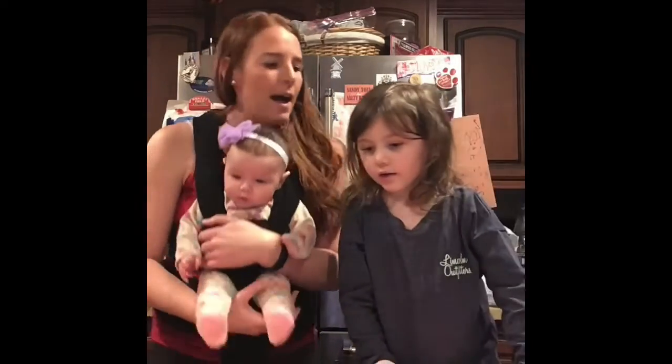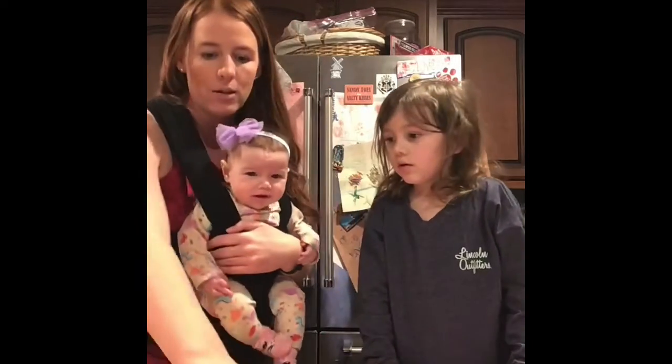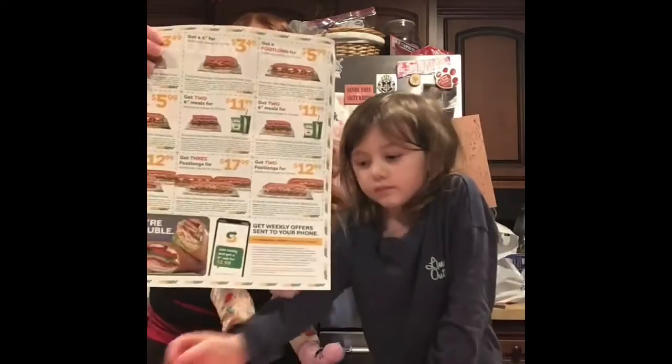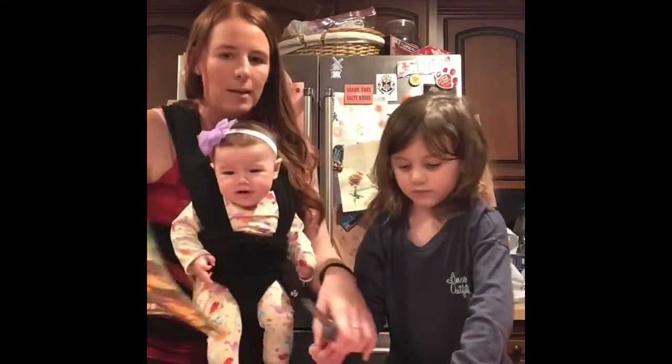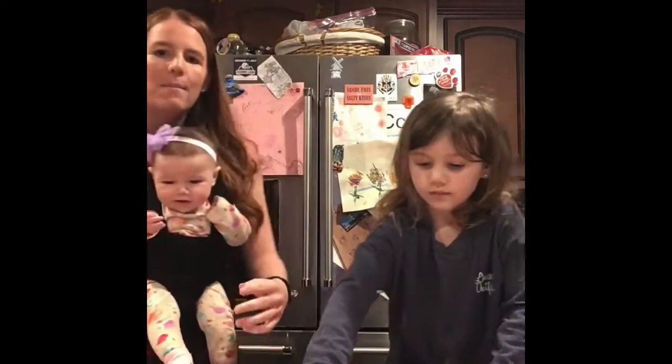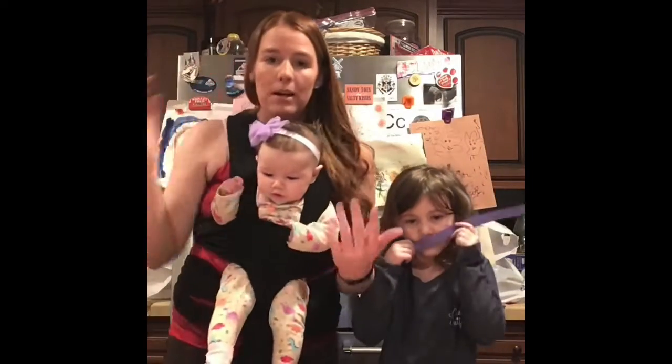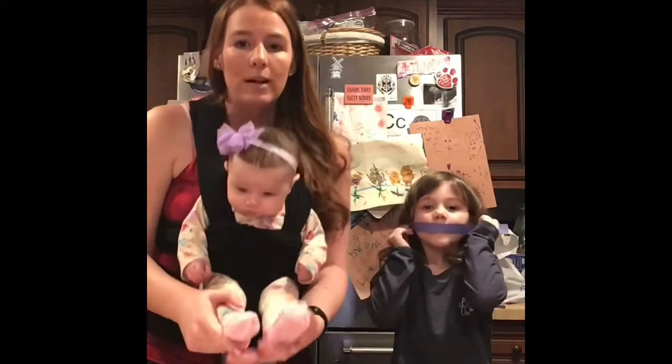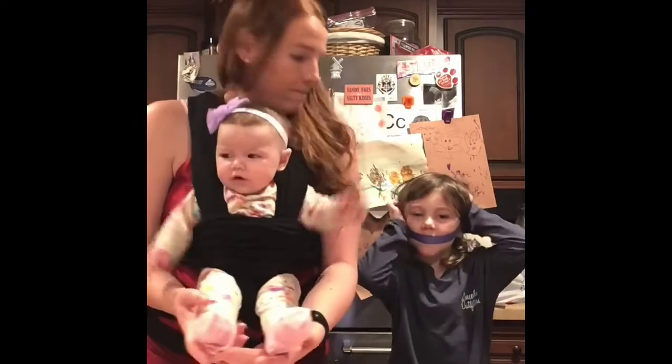If you don't have any construction paper, that's okay. Because this is a Subway ad and I have cut some strips out of my Subway ad. And we can use those as well. So it does not matter if you don't have construction paper. Be creative. Think of other ways to use these materials.